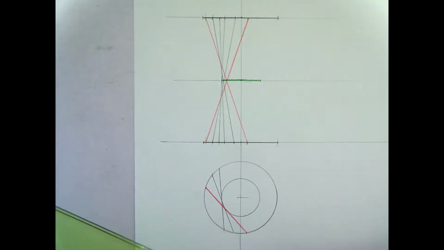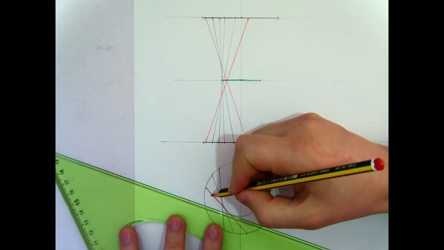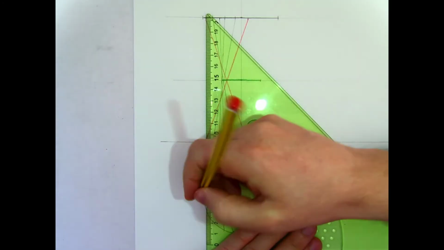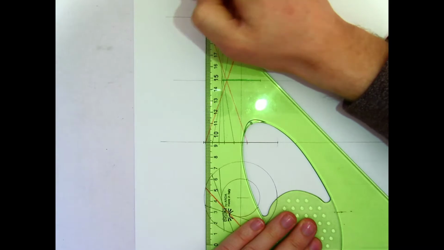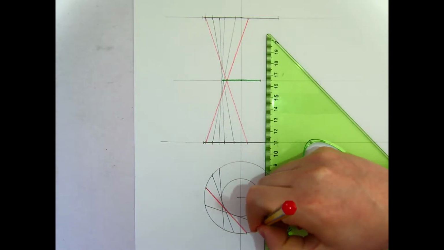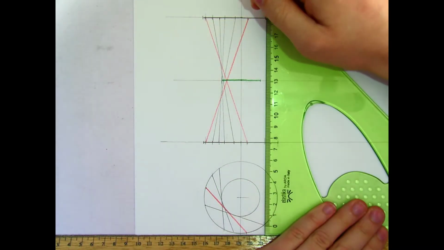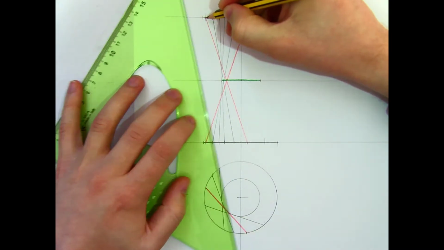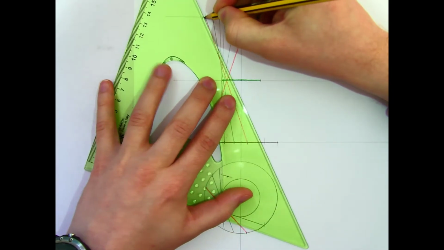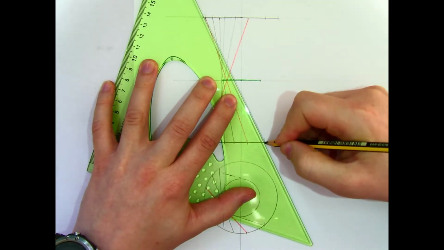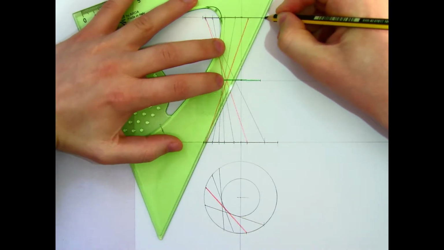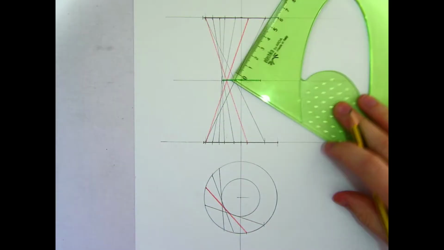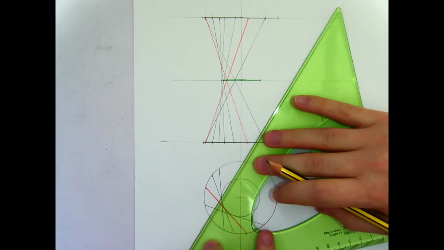So if I put another one in here, so high and low point. This is the slowest method that we have for drawing the hyperboloid of revolution, but it does give a somewhat accurate representation of it. So I'll just maybe put in one more.